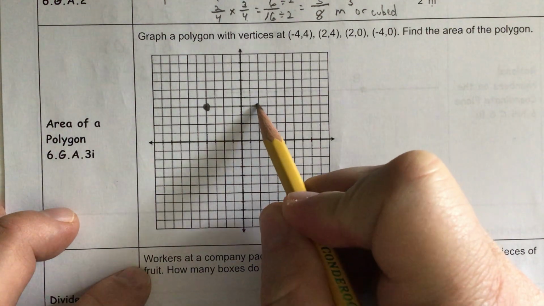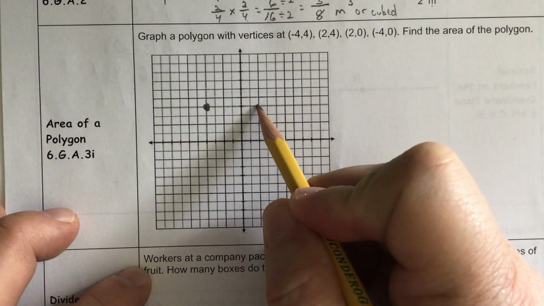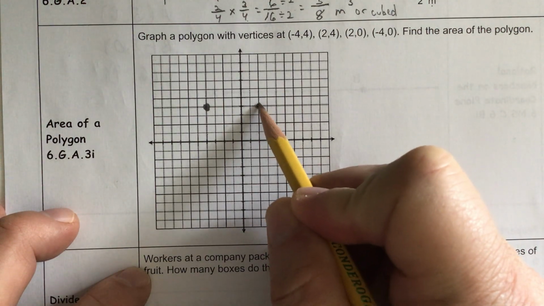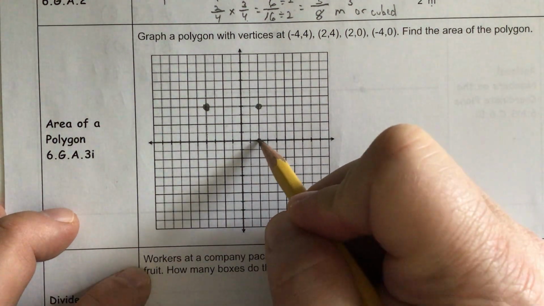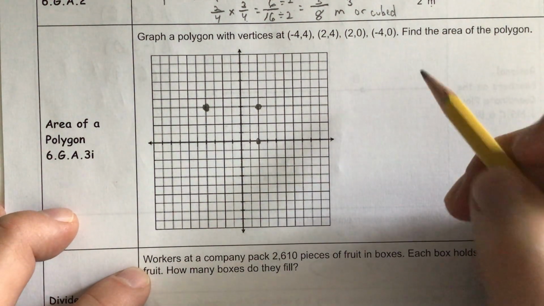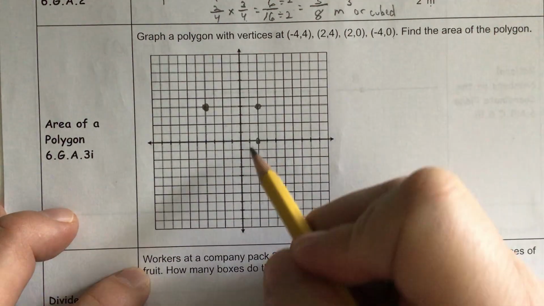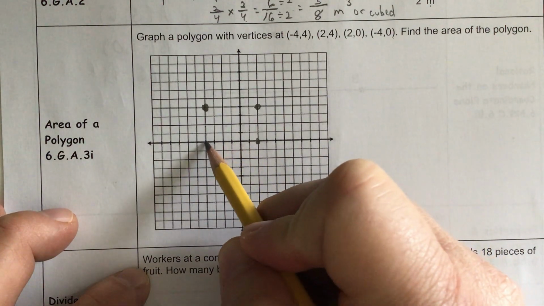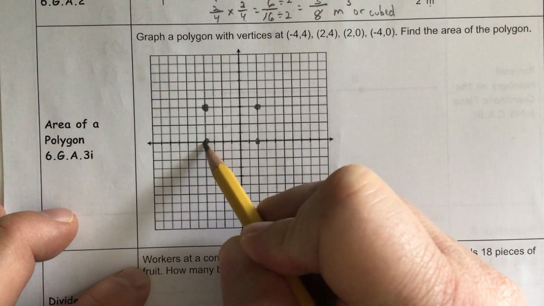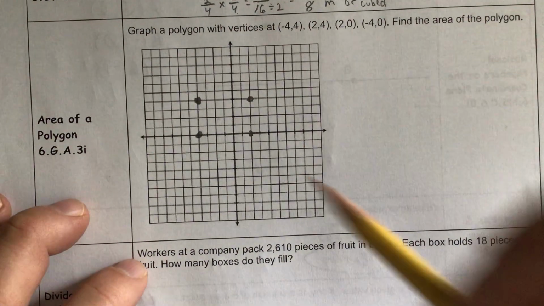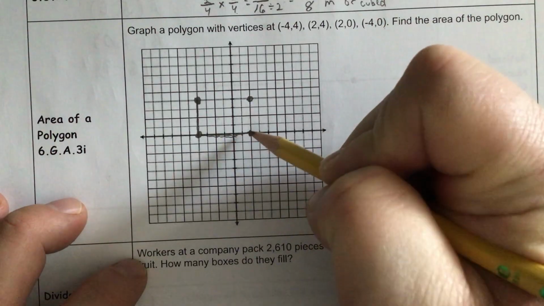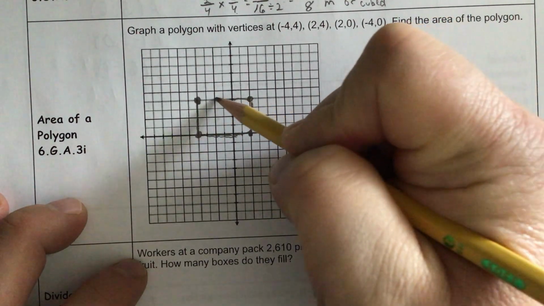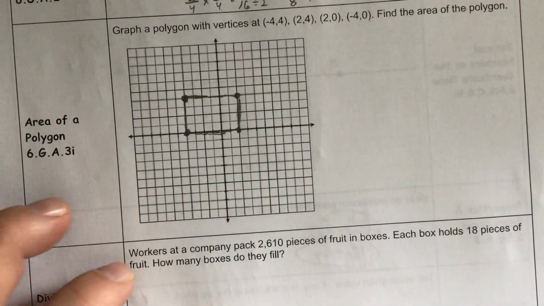Then (2, 4). 1, 2, 3, 4. And then (2, 0). 1, 2, and then up or down 0. And then (-4, 0). 1, 2, 3, 4. Negative 4, 0. And so if you look right here, the polygon I've made is a rectangle. I'm just thickening it so you can see it a little easier on the video.